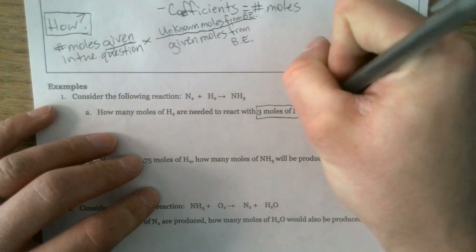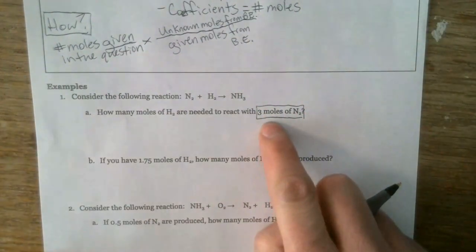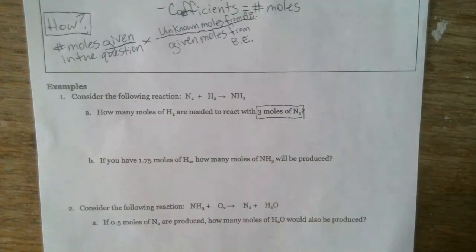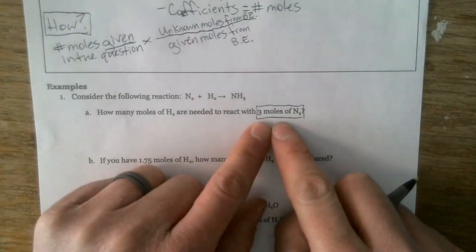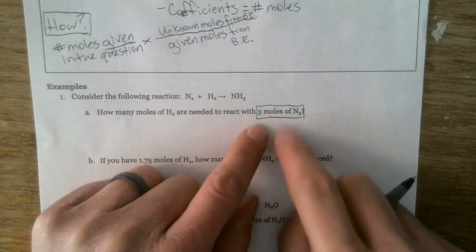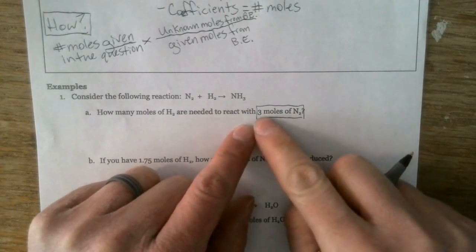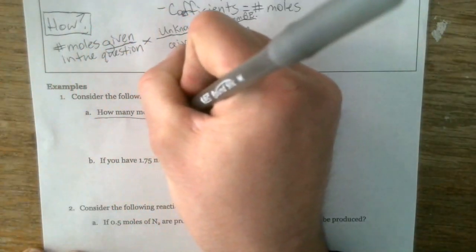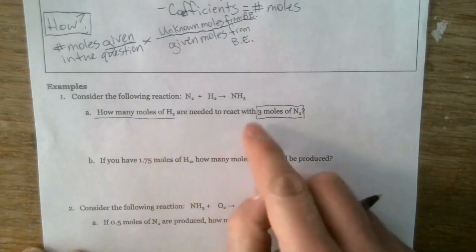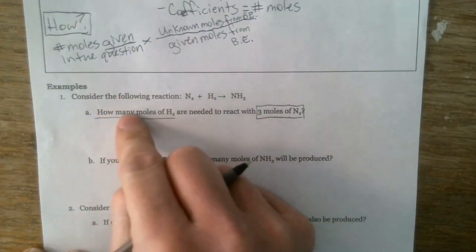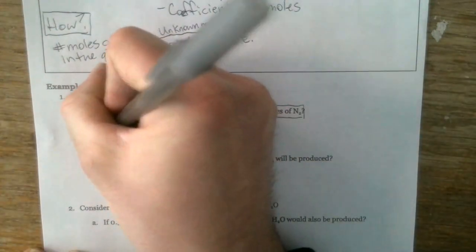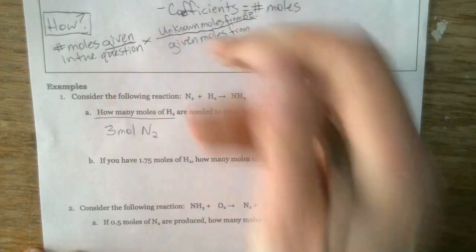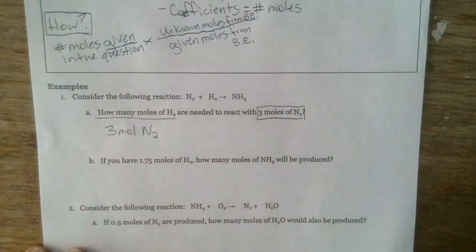I would recommend getting into the habit of listing out the total number of moles that we're given, or any unit for that matter. Here, any value that has a number is our given. So we've got 3 moles of N2, and we're trying to solve for moles of H2. Here's our given, here's our unknown. We always start with what we're given, so 3 moles of N2, and we're trying to get to moles of H2.